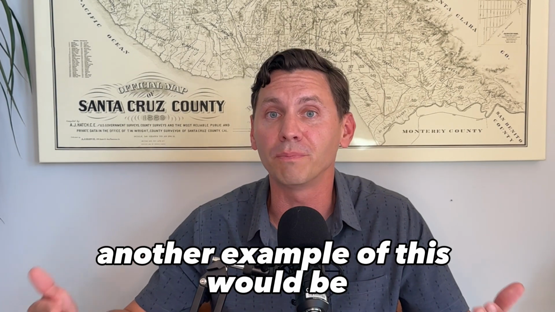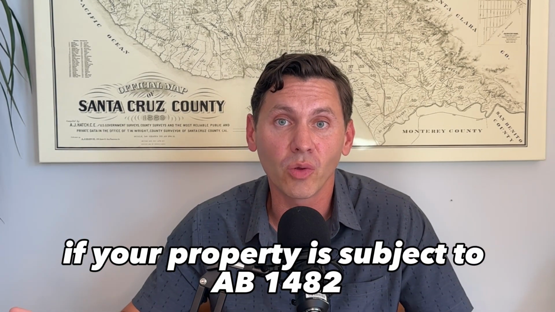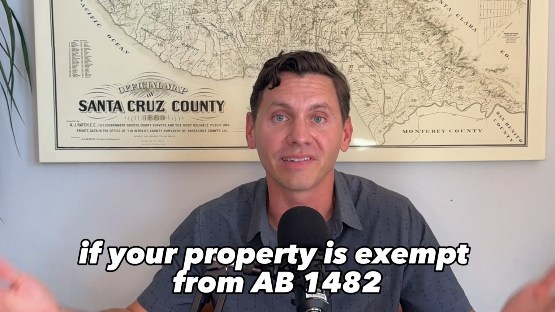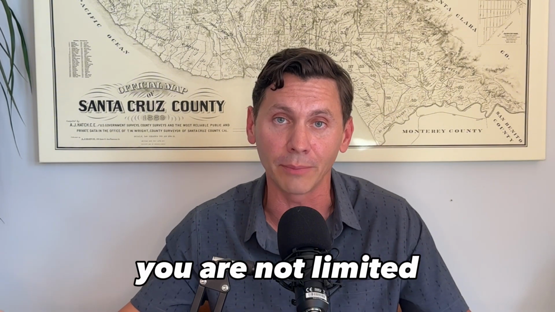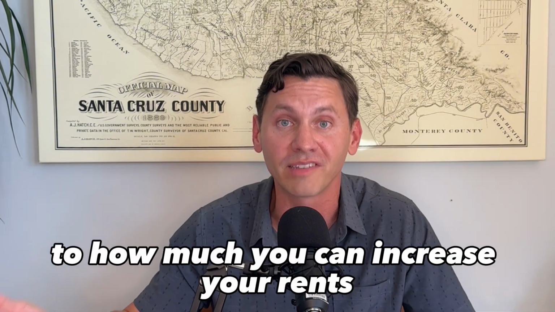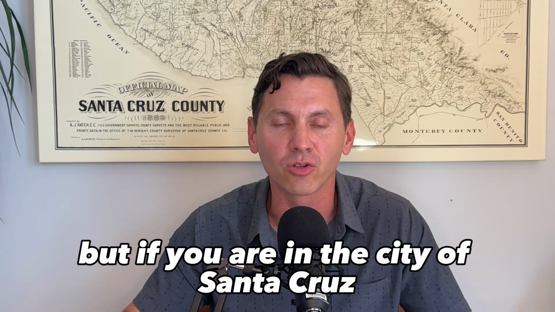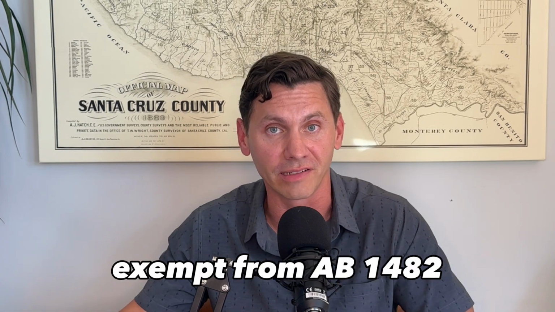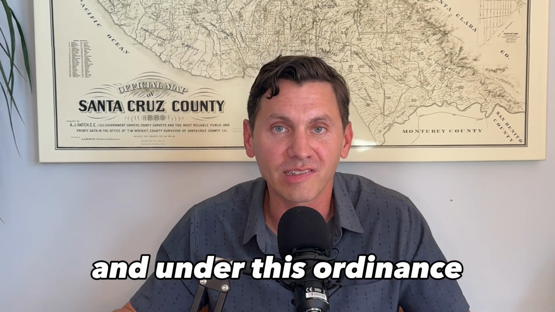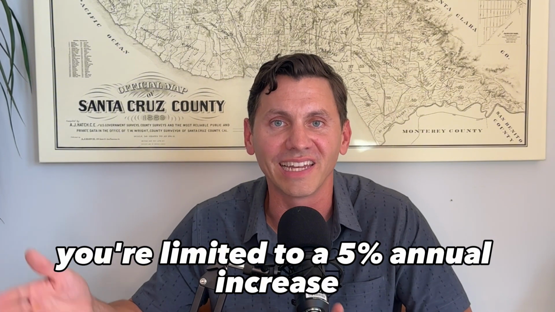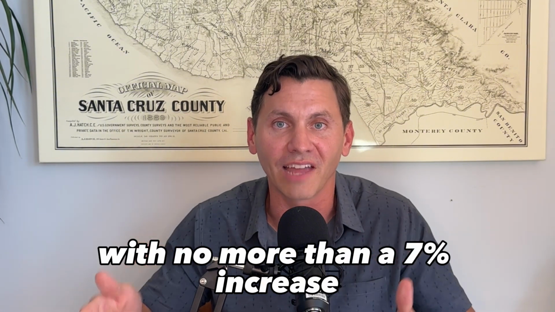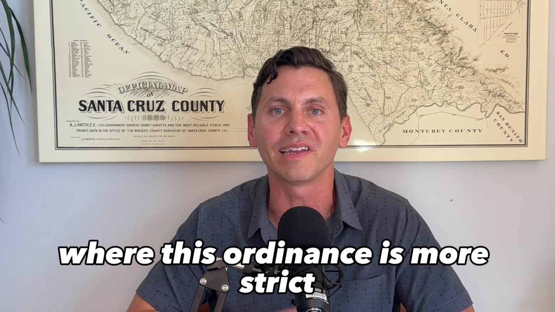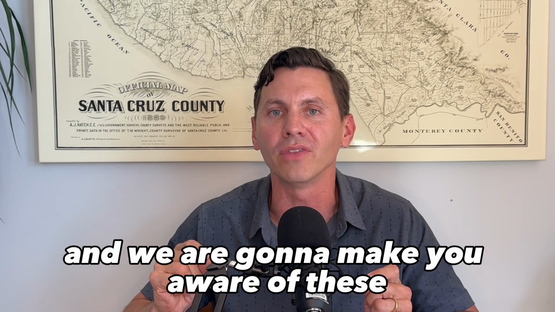Another example would be if your property is subject to AB 1482, you are limited to a 10% annual rent increase. If your property is exempt from AB 1482, you are not limited in how much you can increase your rents, but if you are in the City of Santa Cruz, this ordinance applies to you whether you are exempt from AB 1482 or not. Under this ordinance, you're limited to a 5% annual increase with no more than a 7% increase in a period of 2 years. So there are definitely areas where this ordinance is more strict, and we are going to make you aware of these in this video today.